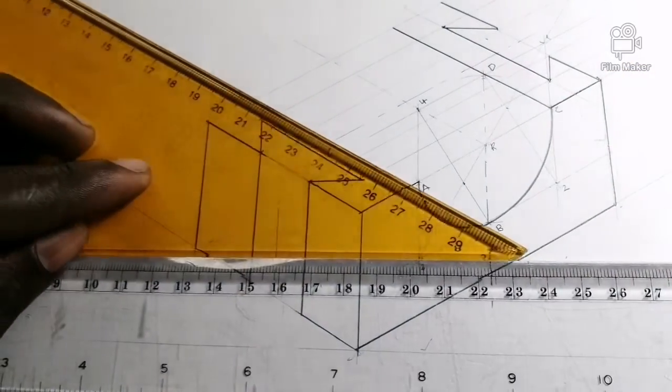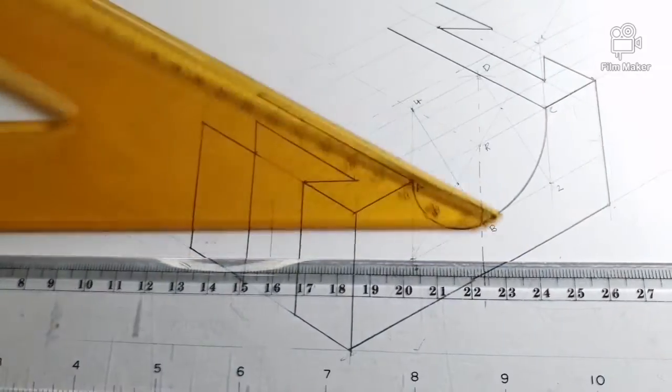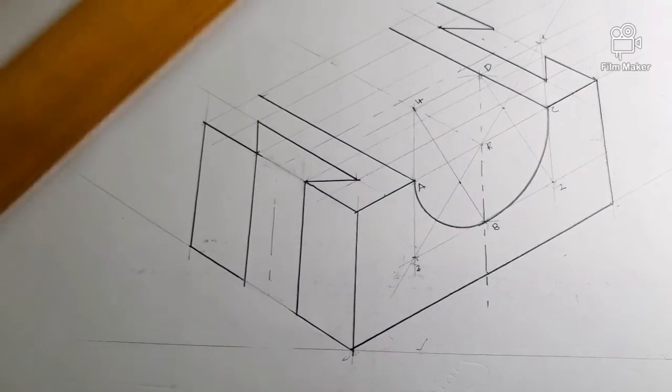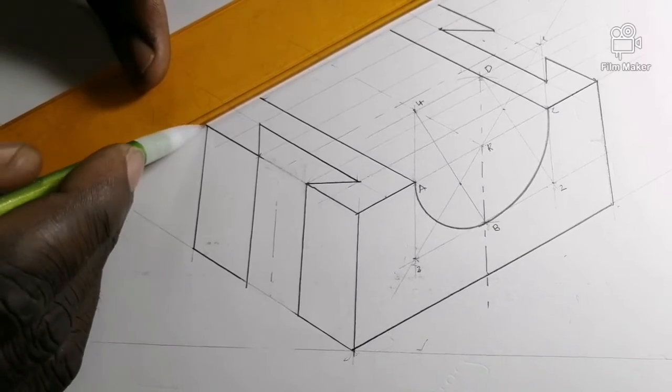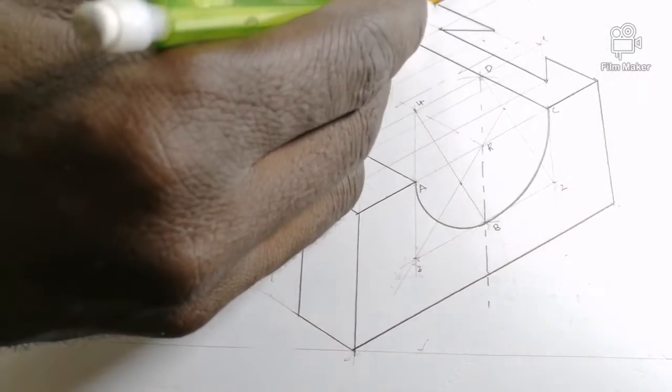Stop again from here till there. A1. Then come, throw dark here, throw dark here.